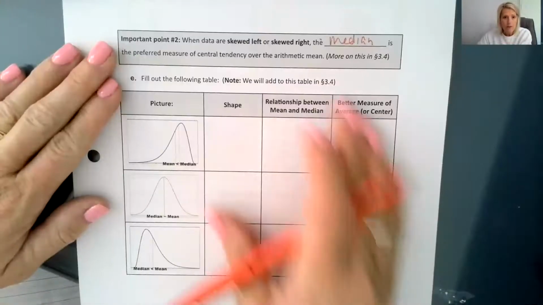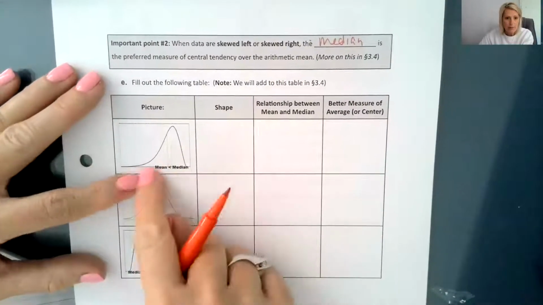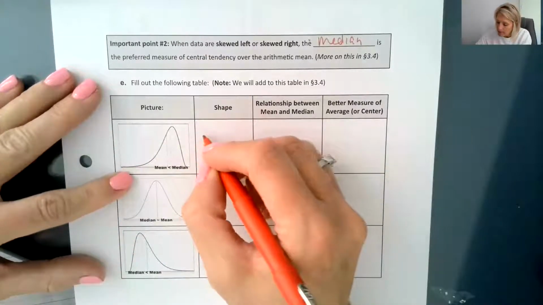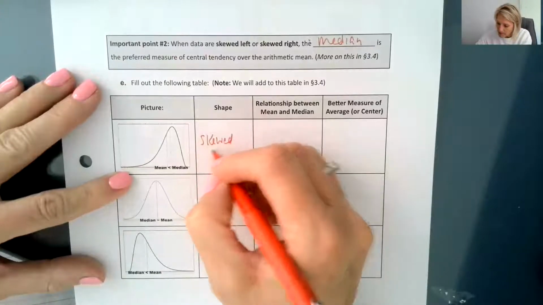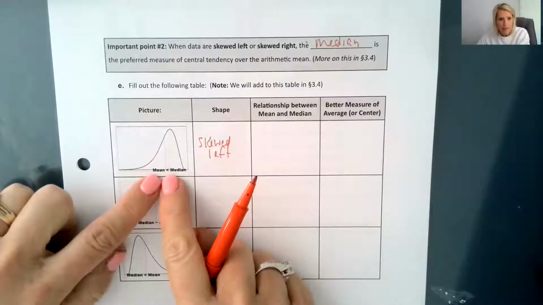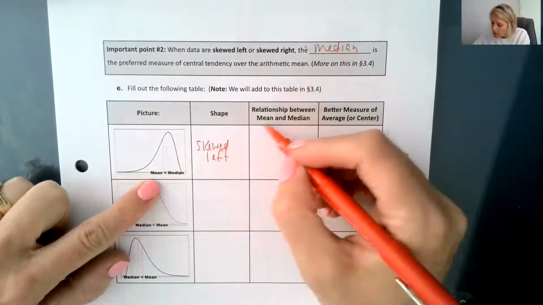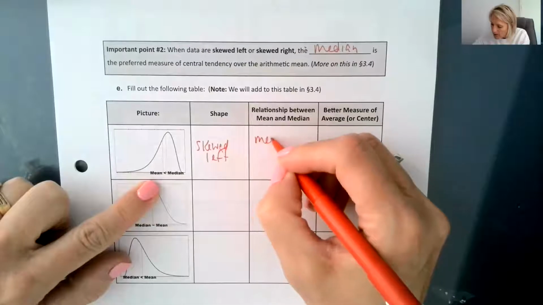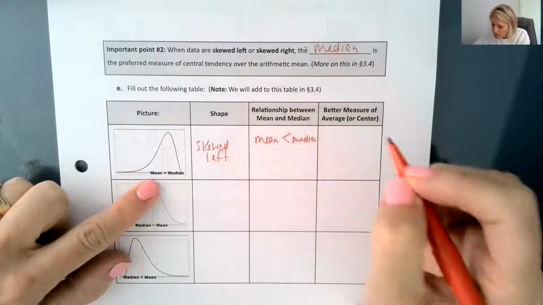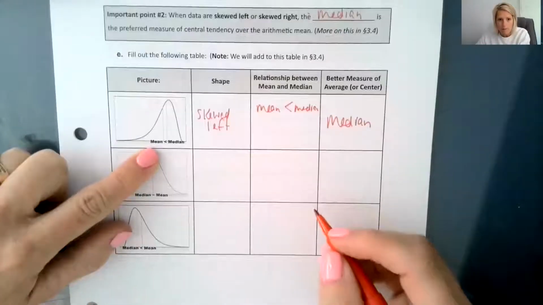Okay, always. So let's put that here in context of picture. Our shape here, wherever it's thin is where our shape is skewed. So it is skewed left. And notice here, that means the mean is less than the median. We always write the mean on the left, I do. So mean compared to median. So the mean is less than the median in this case. Okay. And the median is always the best measure of center when it's skewed.